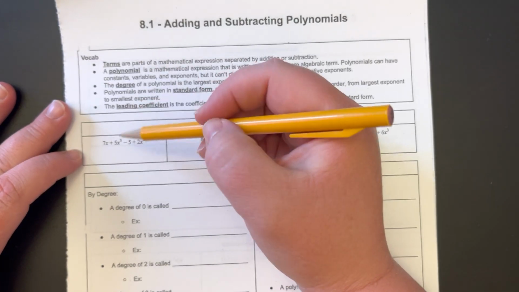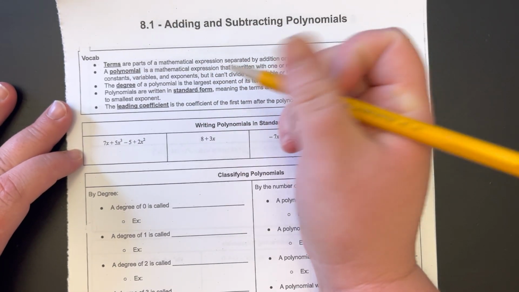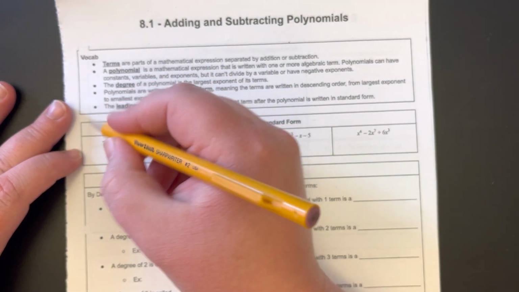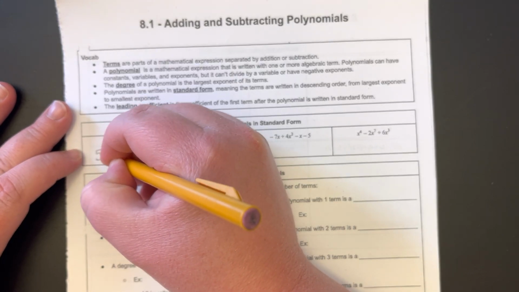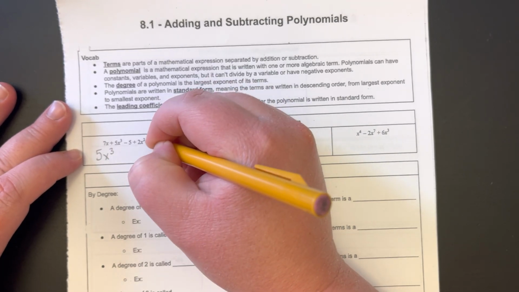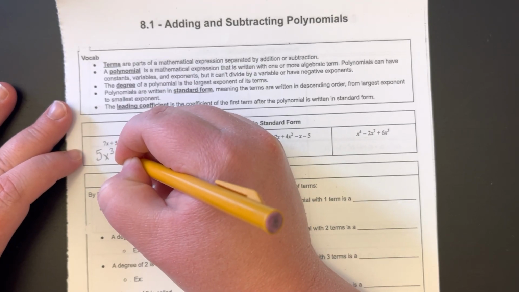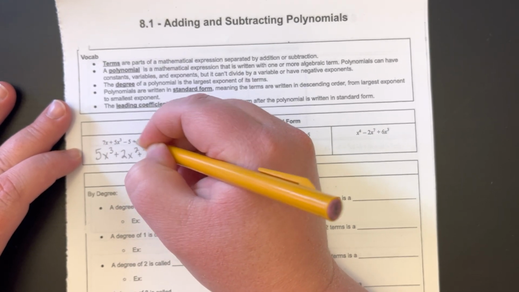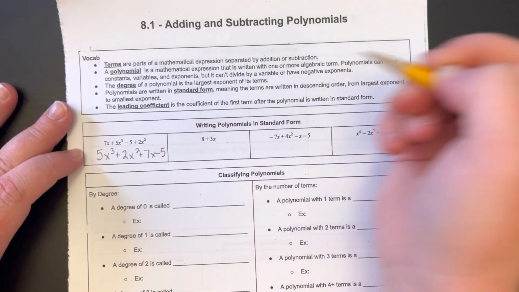So for this first example here, 3 is the biggest exponent, so that's the term that I'm going to write first. The sign that's in front of the term stays with the term, so since it's positive, it's going to remain positive. Then I'm going to go over to this squared, plus 2x squared, then comes the 7x, and then minus 5, because that 5 is negative.